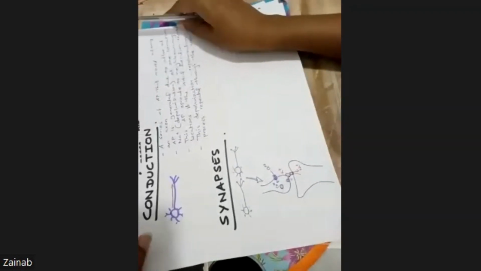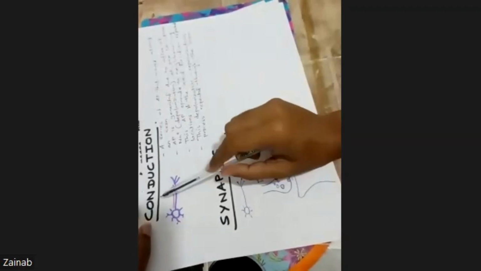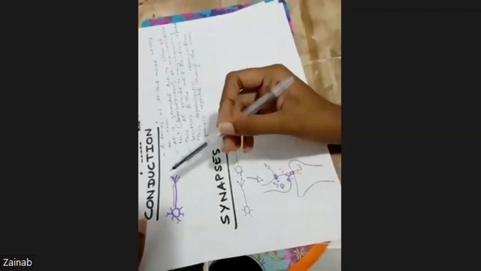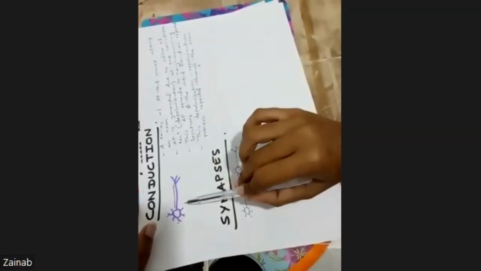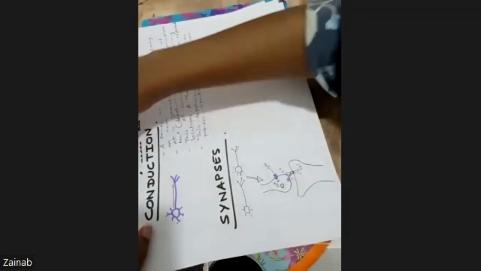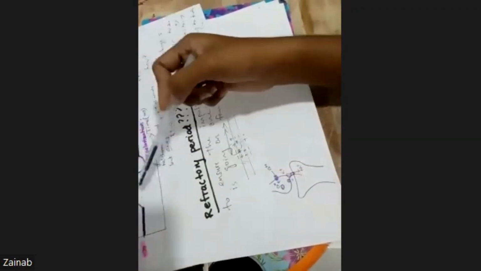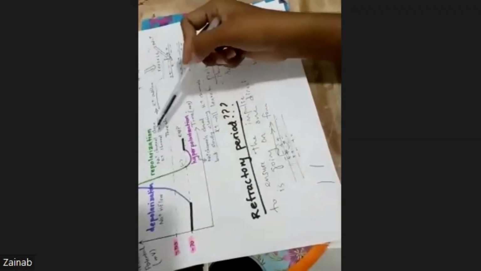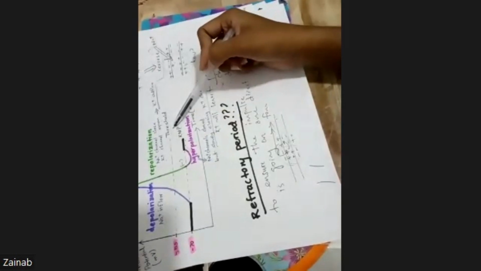Then we'll move to conduction. We studied the resting membrane potential and action potential. We said that the action potential is generated like this, with sodium influx, potassium efflux and other things.